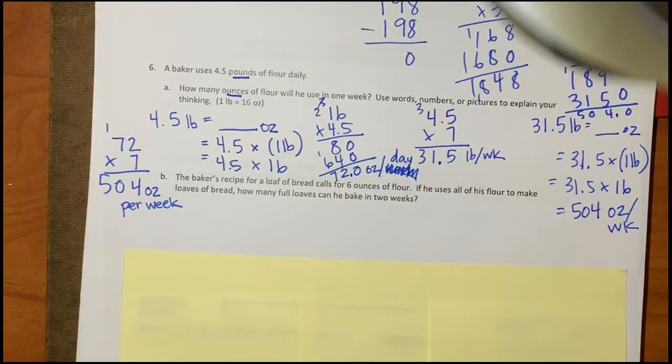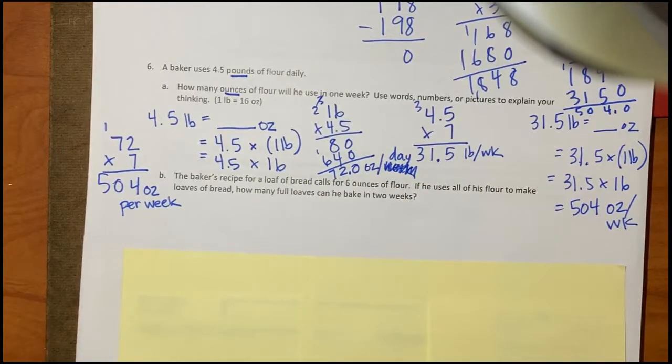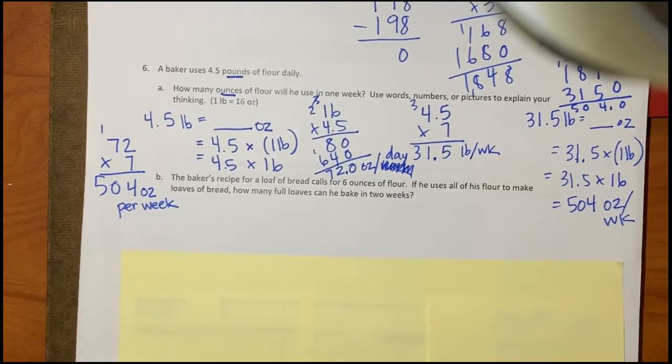Do you have to convert? Yes, because you can't multiply pounds and ounces because they're not the same. That would be like multiplying inches and feet. You have to get the same unit either first or after, okay? So yes, you definitely need to convert. Okay. Any other questions on that one?